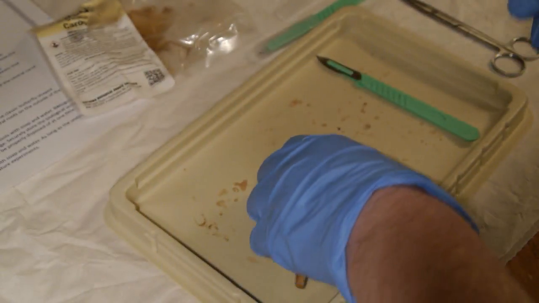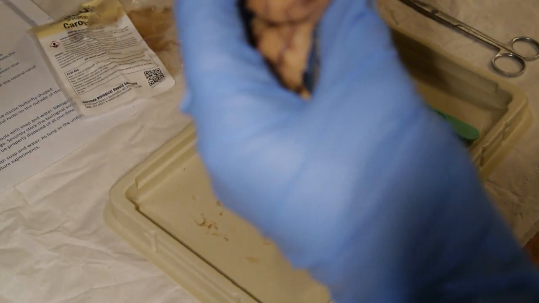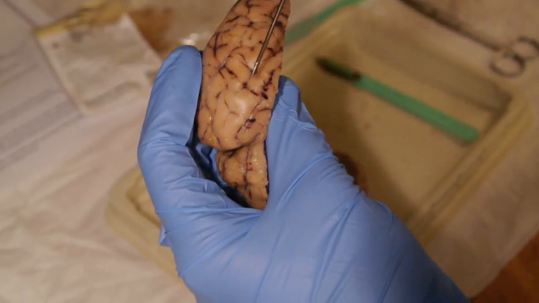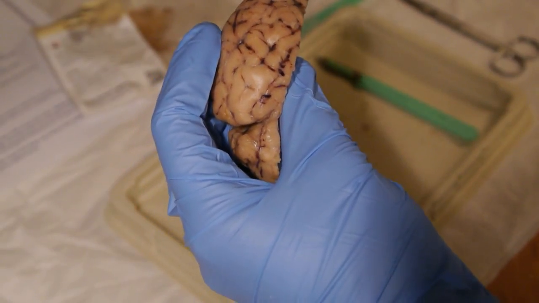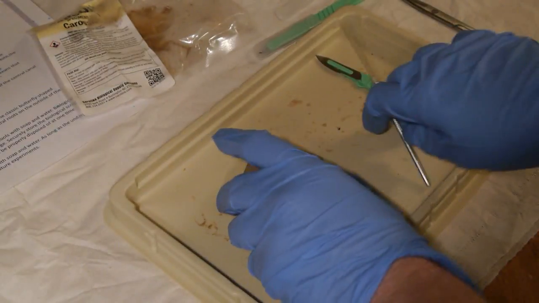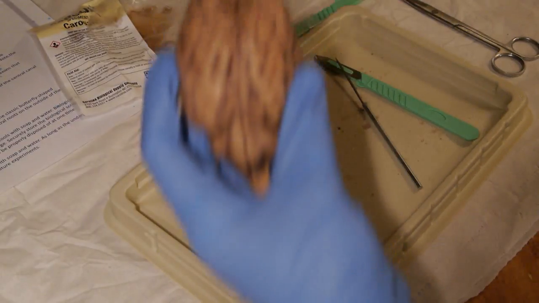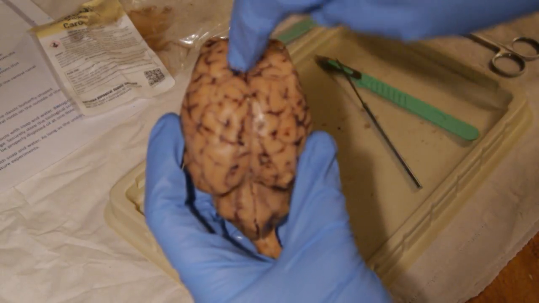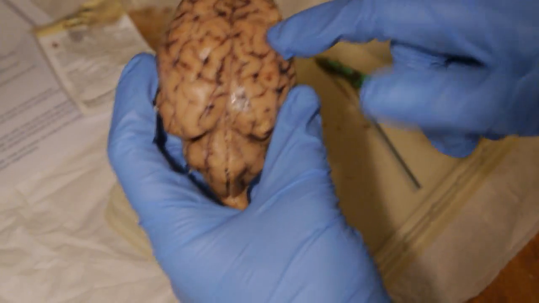Next we have the sulcus, and that is between those grooves, like the ridges in between them. And the longitudinal cerebral fissure is the line between the two hemispheres, so we have the left hemisphere and the right hemisphere as well.